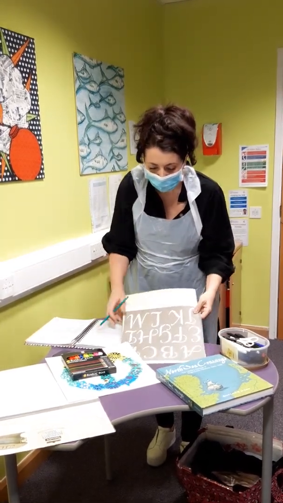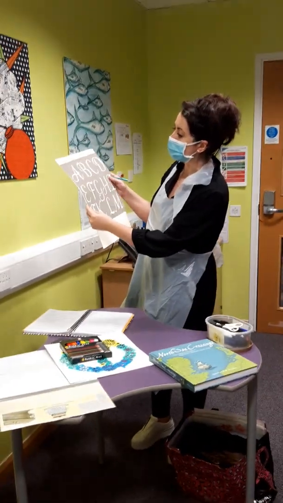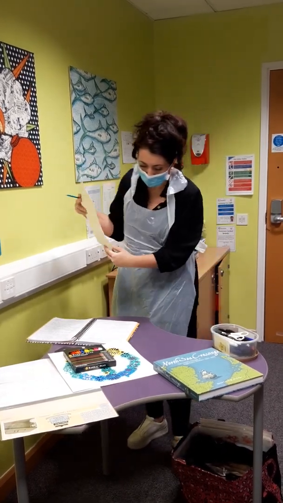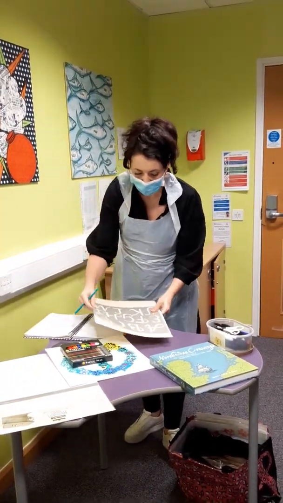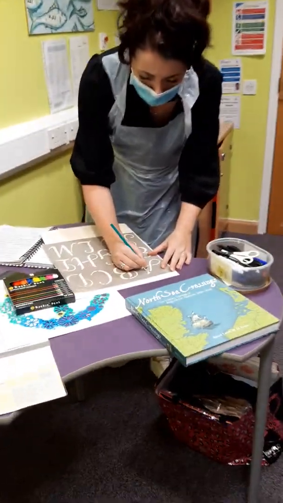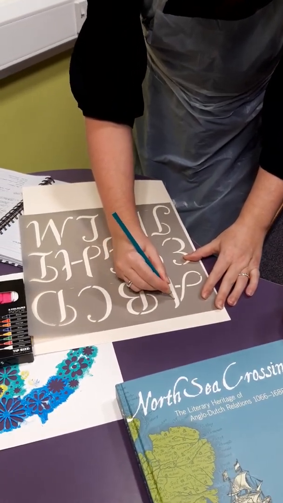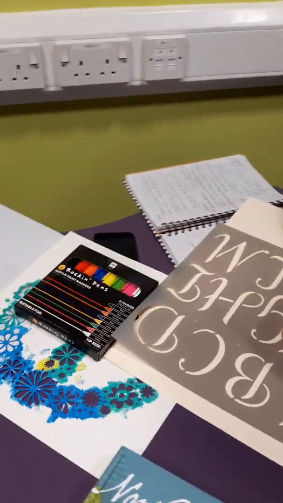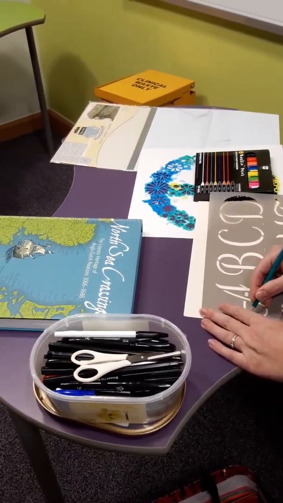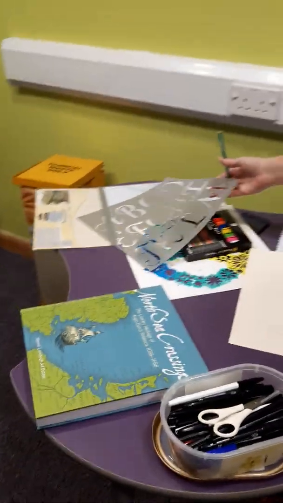Once you've identified your text, you're then going to start to think about how you're going to visualise it. I've got these lovely stencils here, so my writing here, the first letter is an A, so I'm simply going to draw around my lovely stencil with a pencil for my A, and I'm just going to take in all of the main shapes there so that I've got my A.